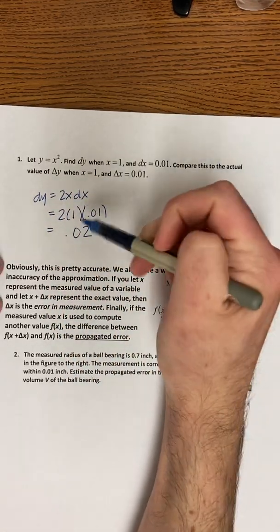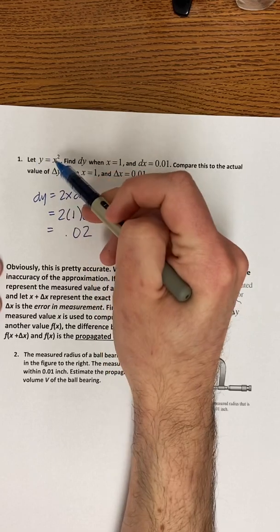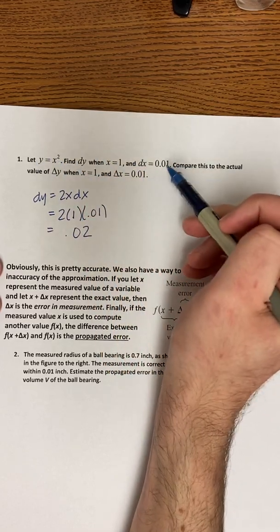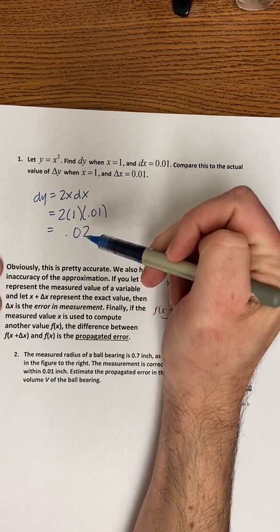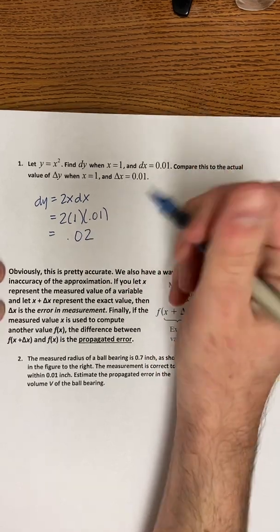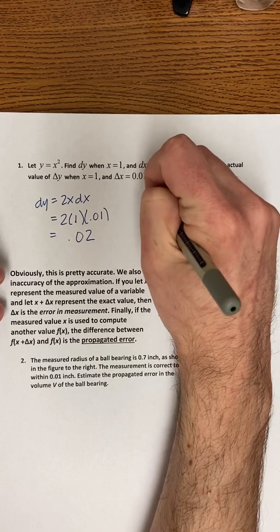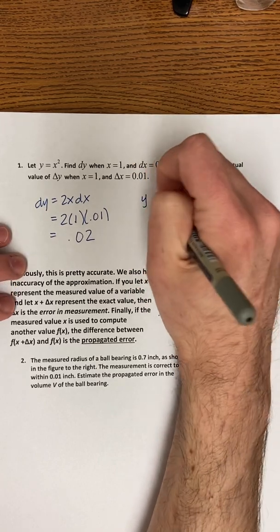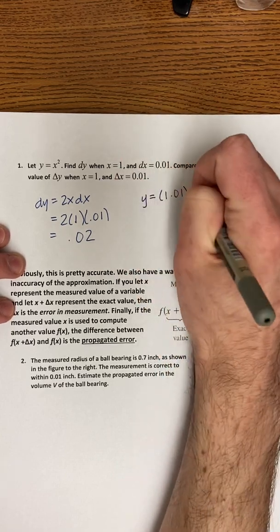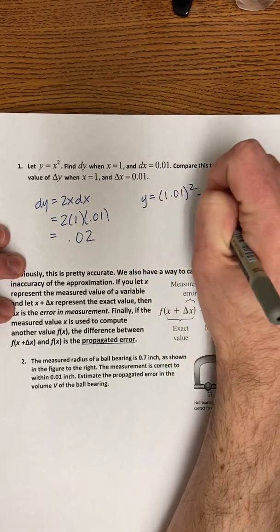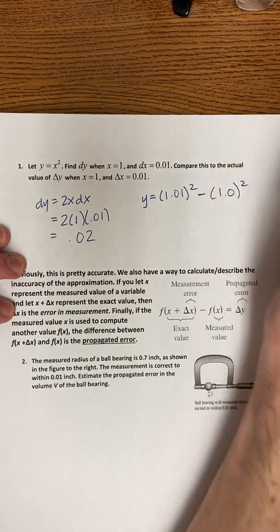Now that's saying that if I move off of this equation from 1, 0.01 to the right, my value should roughly increase by 0.02. Well, let's see how accurate that is. If I wanted to find the change in my y value, I need to find the difference between 1.01 squared versus 1.0 squared, our original.